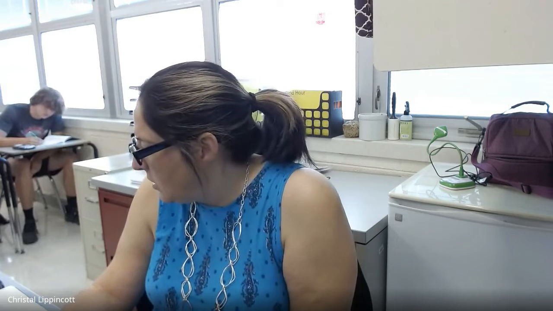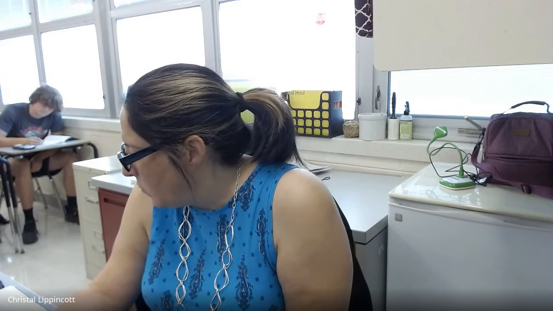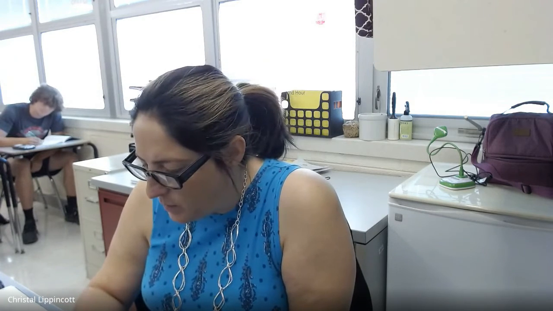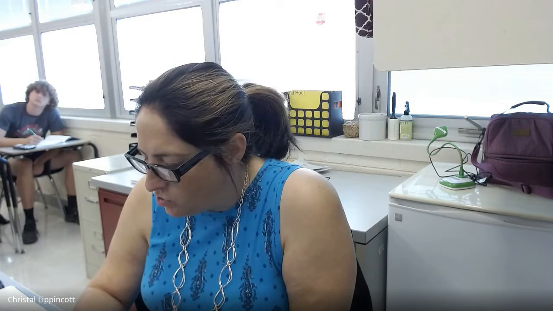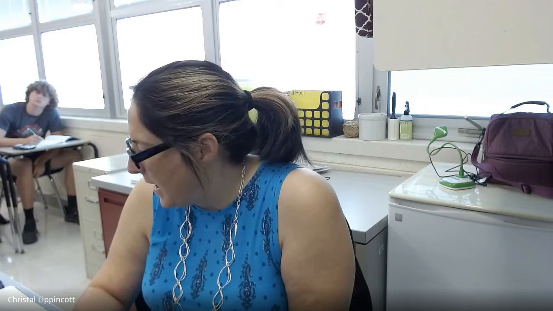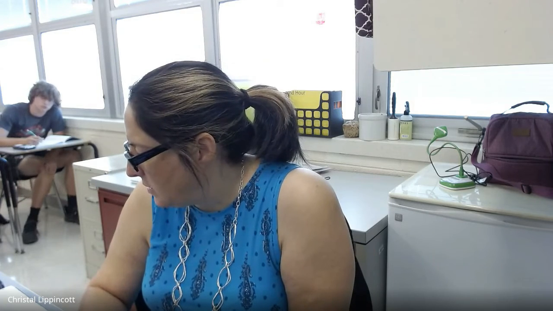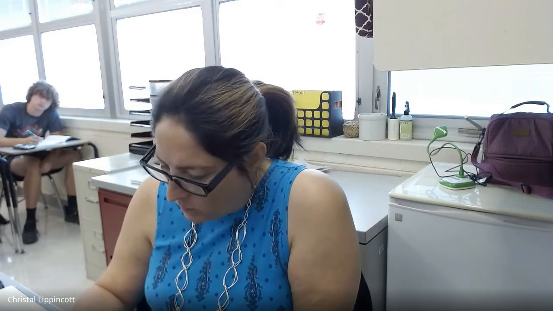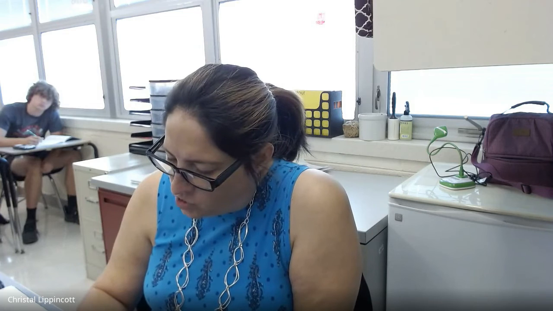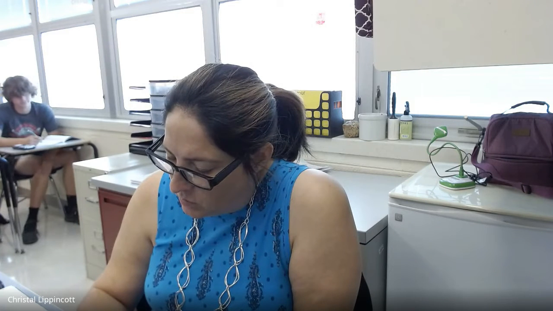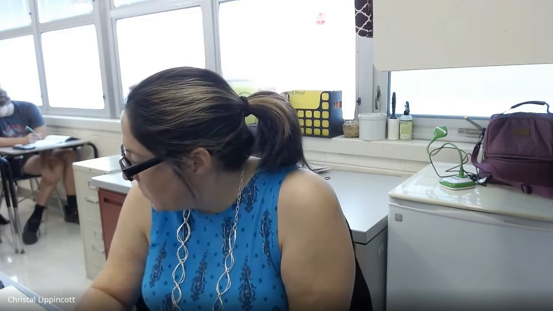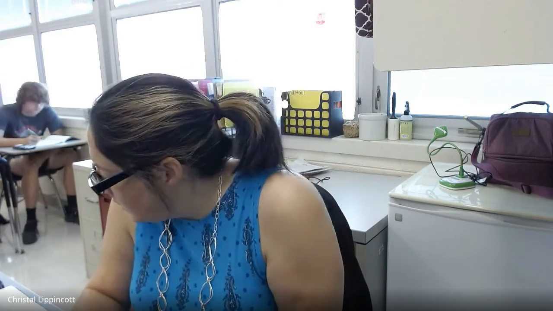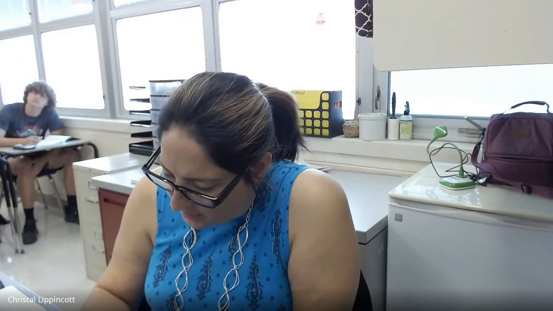Now we need to calculate the molecular formula. So I'm going to take the mass of this. I'm going to take a carbon, 2 hydrogens, and an oxygen, and add those together. What does that end up being? 12 and 2 plus 16 is 30. Okay? So they told me 180.